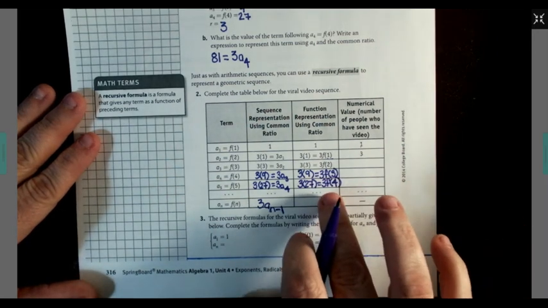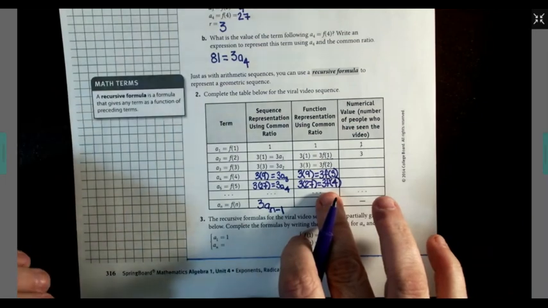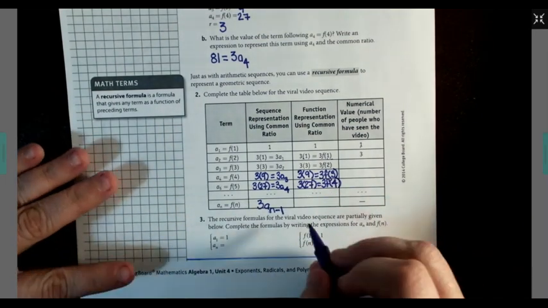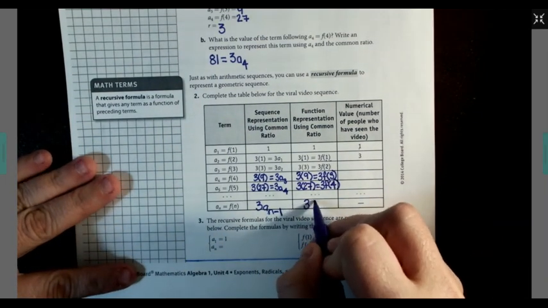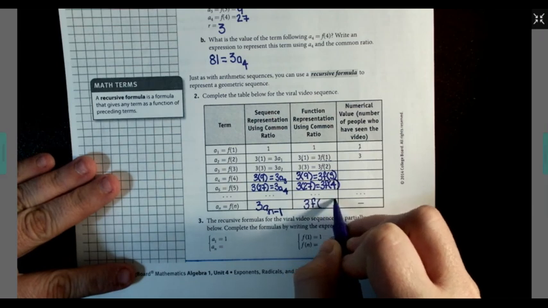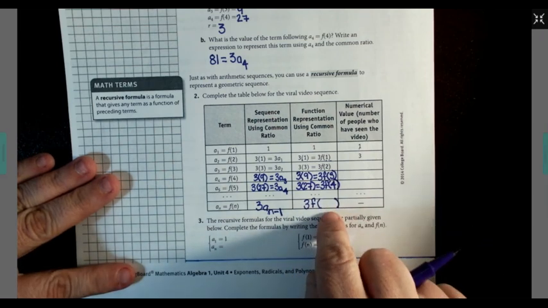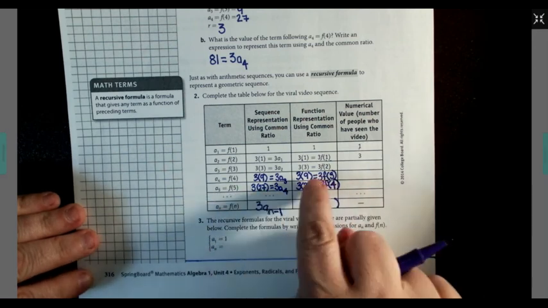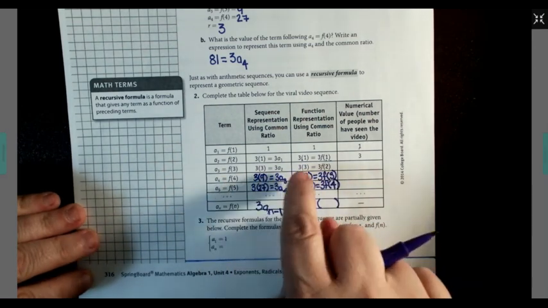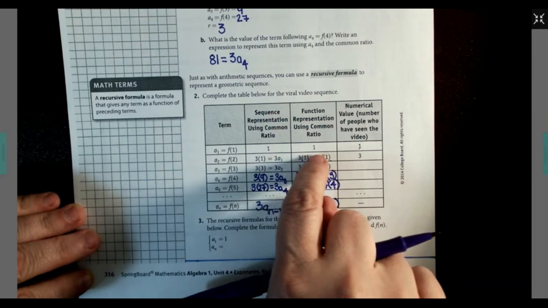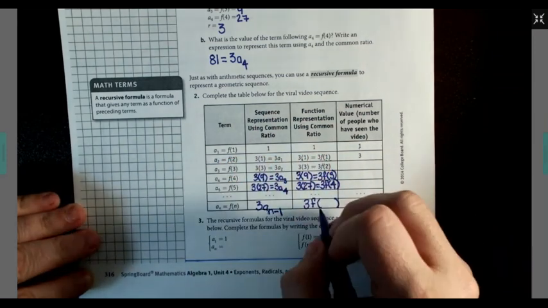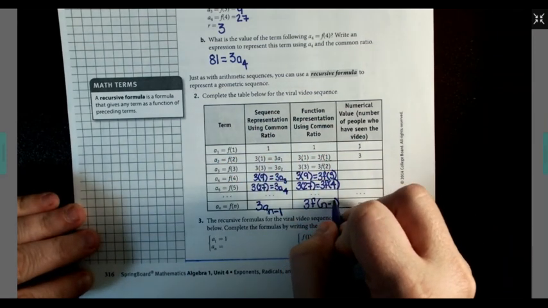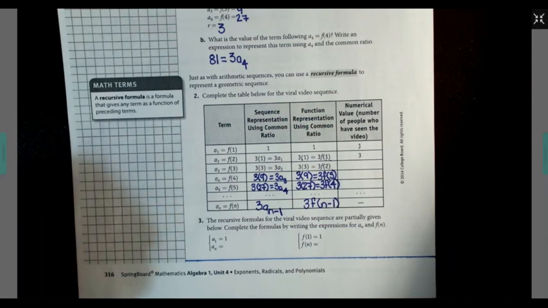So how is this formula being formulated? We've got 3 times f, but what do we notice about what's in the parentheses? It's always one less than the stage we're currently on. So this is going to be n minus 1.